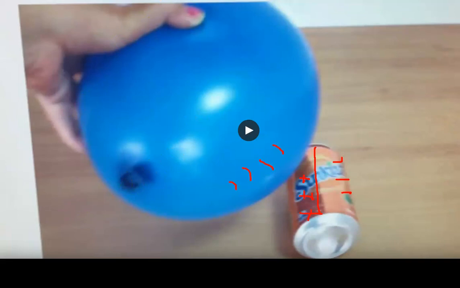So you have the opportunity to do this lab later on in the week, and I just want you to take the time to do it because it's so much fun. I mean, who doesn't like to play with a balloon? So take some time and do this lab.